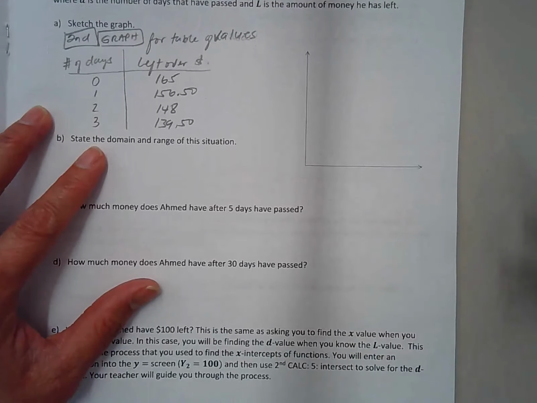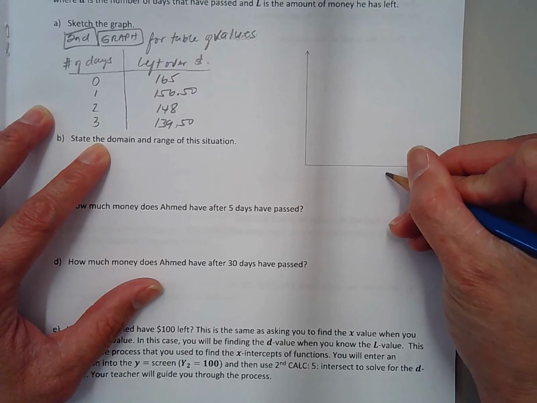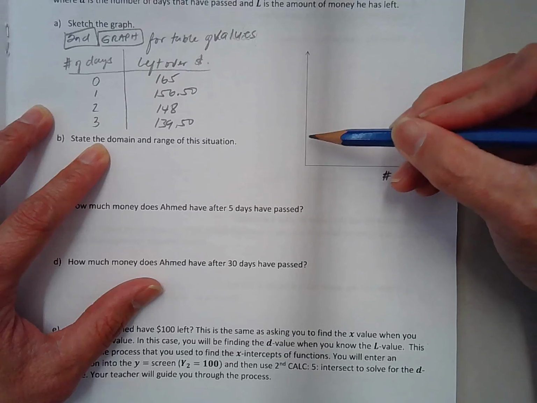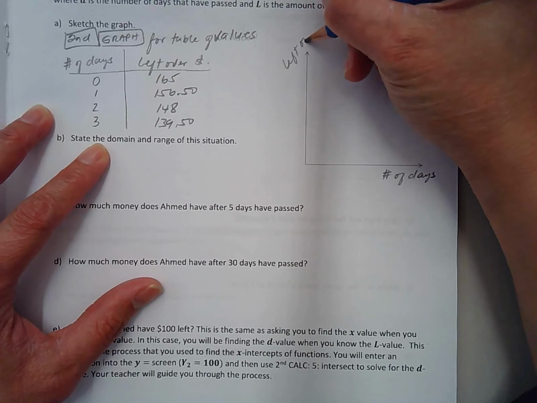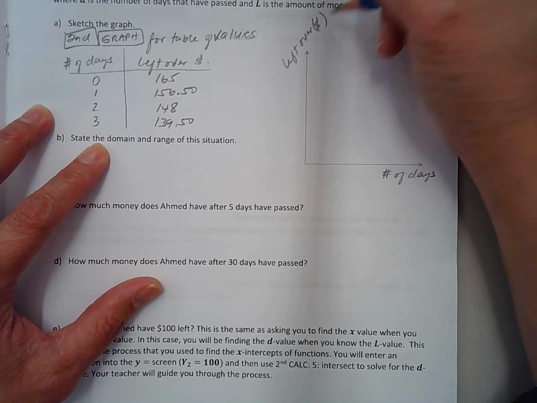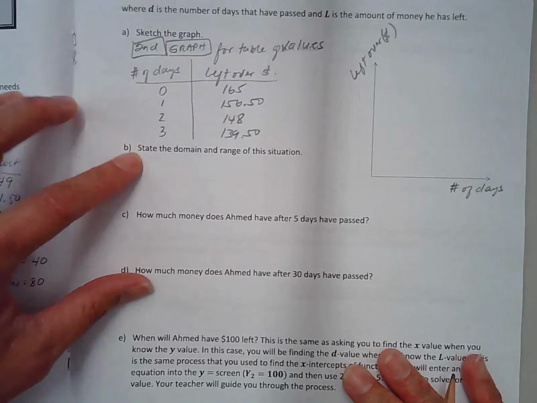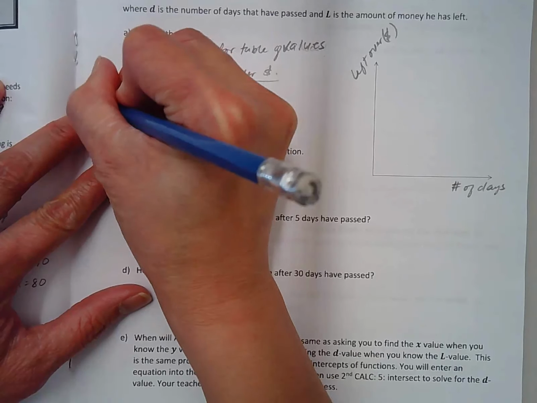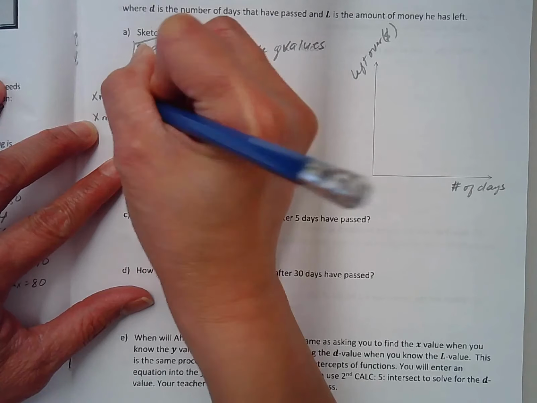So let's take a look. On the x-axis, it's going to be number of days, and on the y-axis, leftover money. Based on this information, what would be the appropriate x min and x max?